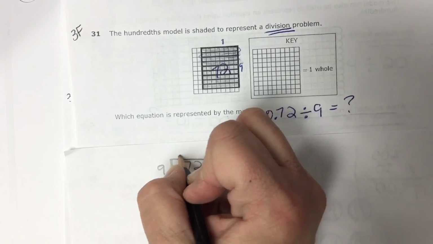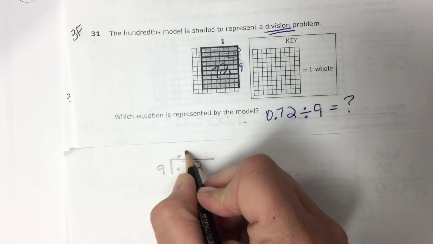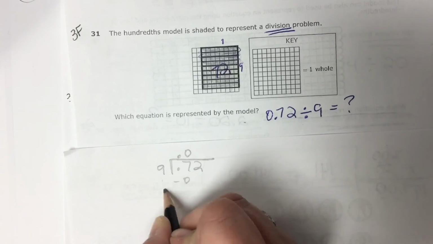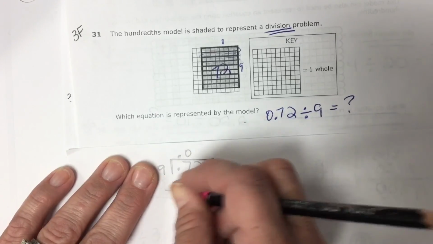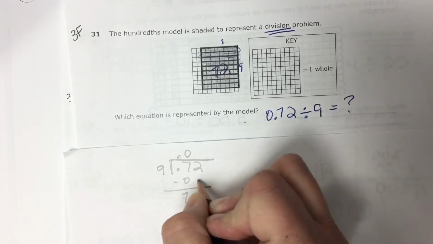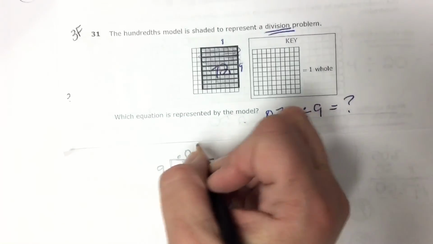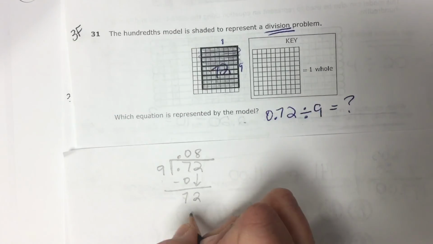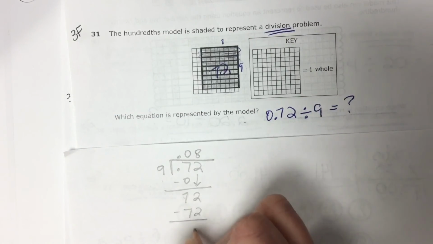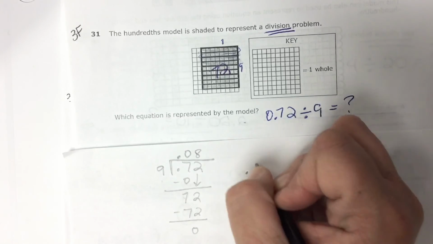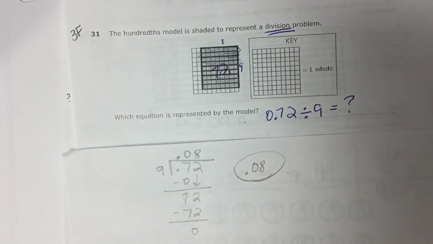Remember, you bring up the decimal. 9 doesn't go into 7. 0 times 9 is 0. Oops, sorry. 7 minus 0 is 7. Bring down the 2. 9 will go into 72. How many times? 9 times what is 72? So 8. 8 times 9 is 72. 72 minus 72 is 0. So your answer is 0.08, or 8 hundredths.